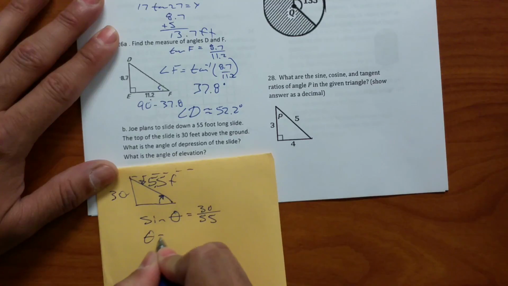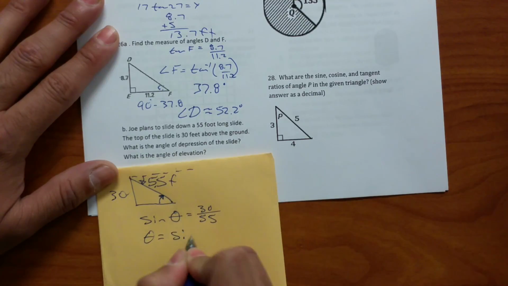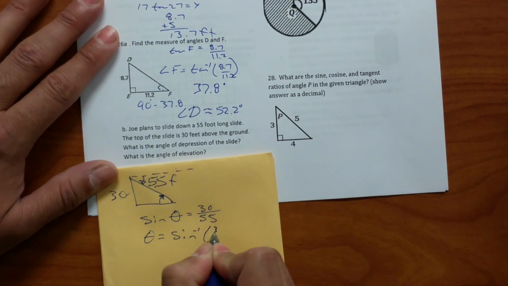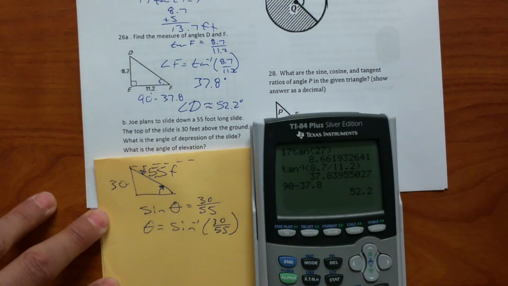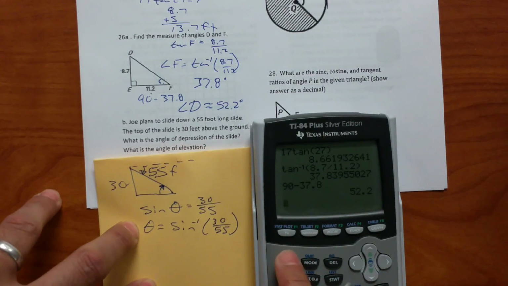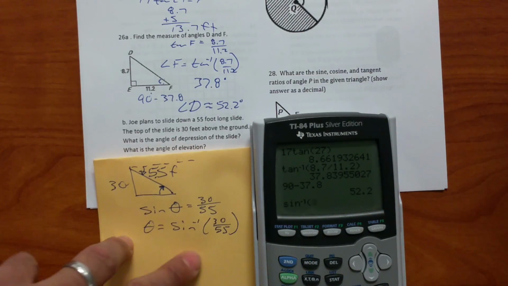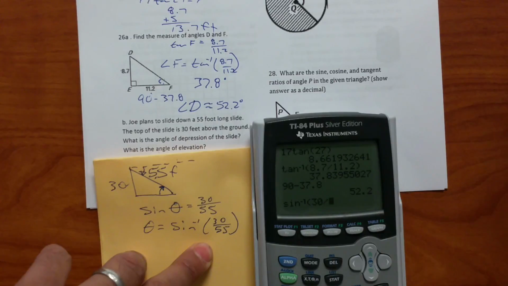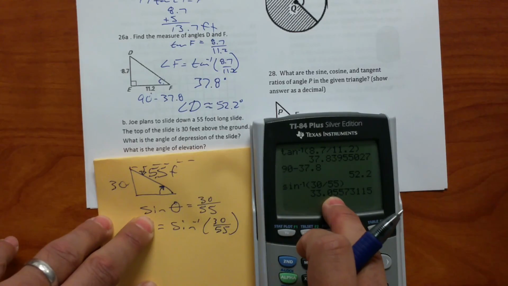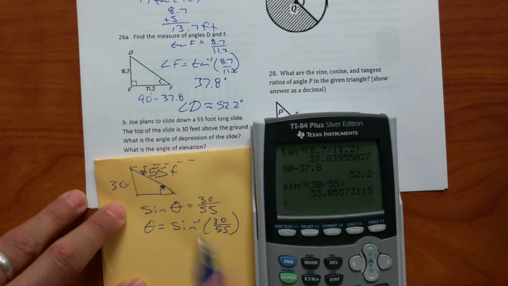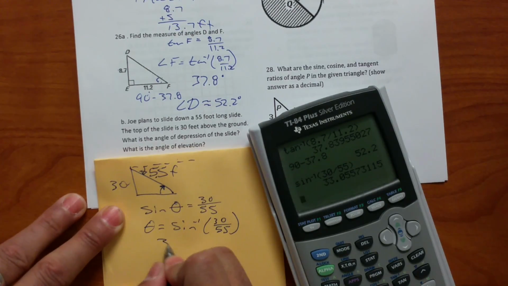So theta is equal to inverse sine of 30 over 55, and we get 33.1. That 5 is going to make that 0 round up. The angle is going to be 33.1 degrees.